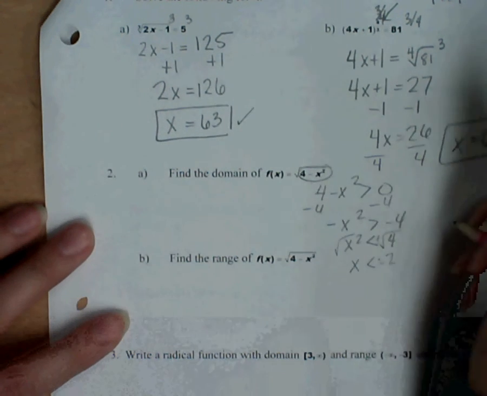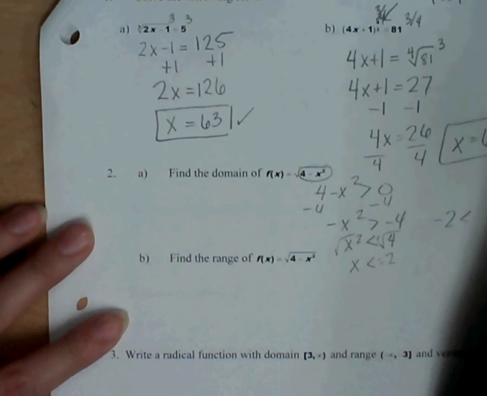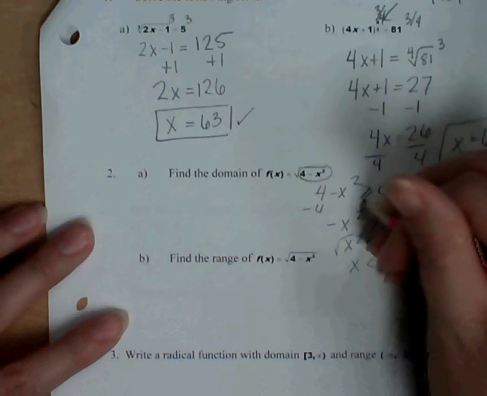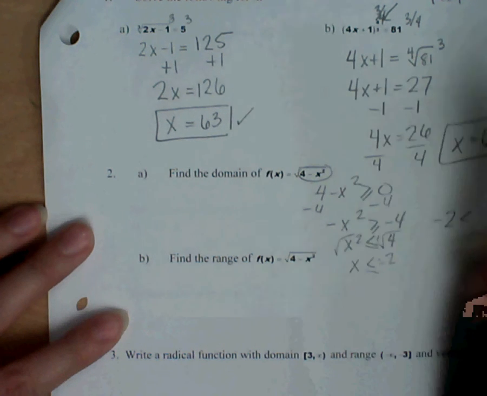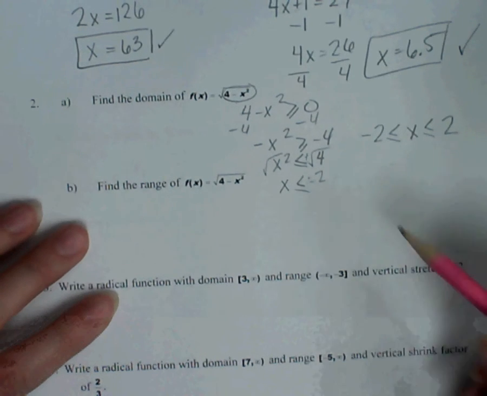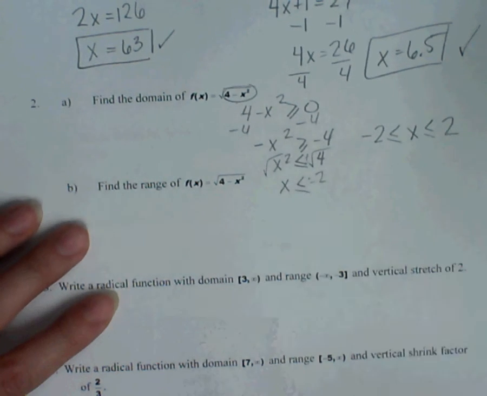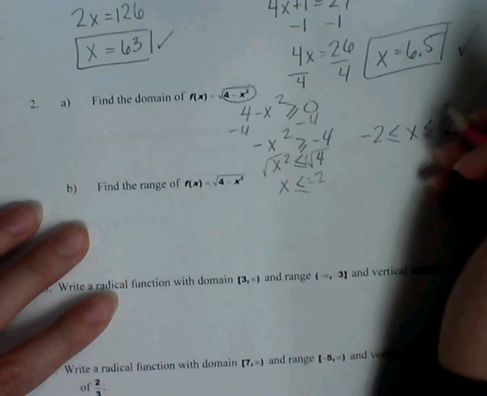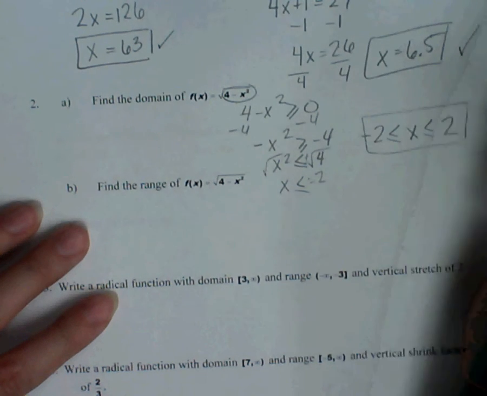That won't work. So my answer has to be between them, and this is greater than or equal to, sorry. Negative 2 is less than or equal to x, which is less than or equal to 2. That needs to have an equal sign underneath, because we can take the square root of 0 and it gives us 0. So those are my answers for that.